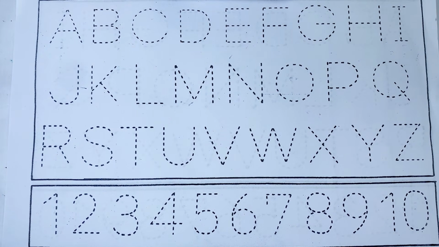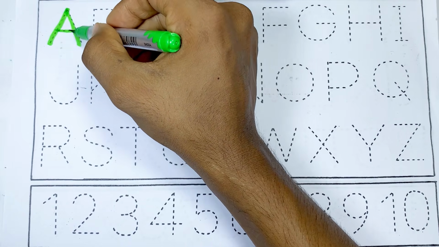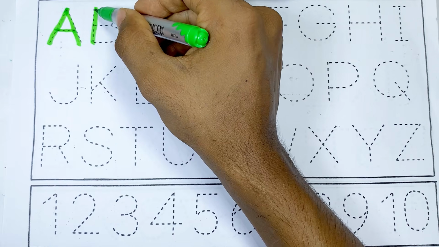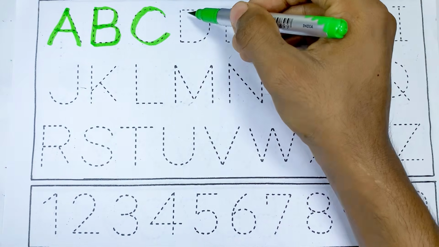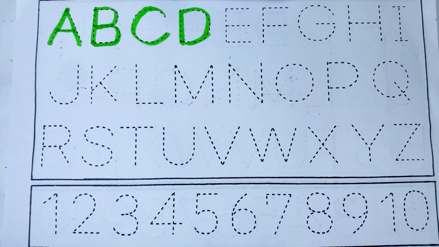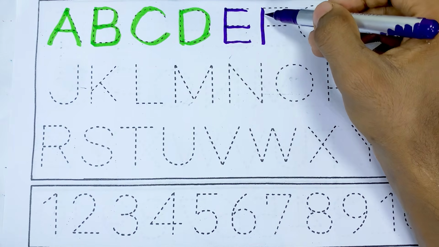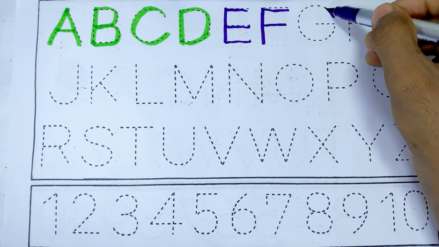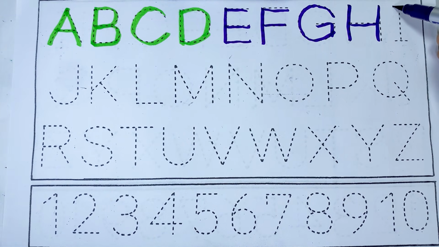Kids, now you draw alphabets, and first we draw A. A for apple. B for ball. C for cat. D for dog. Kids, now you draw E. E for elephant. F for fish. G for God. H for helicopter. I for ice cream.